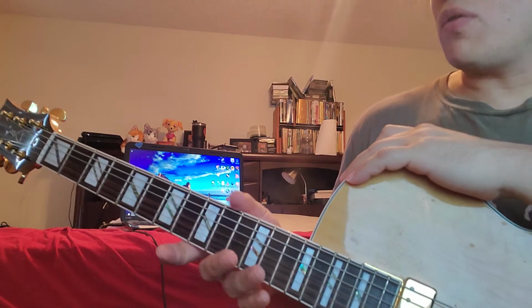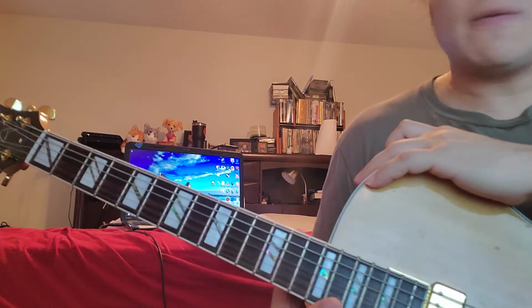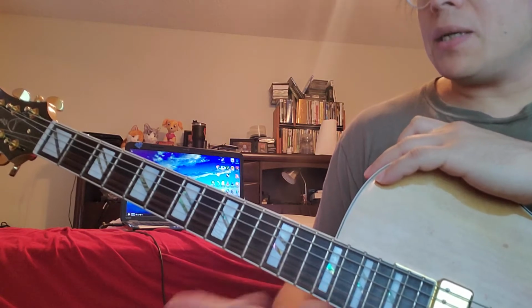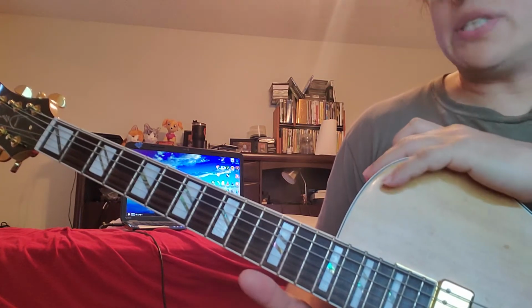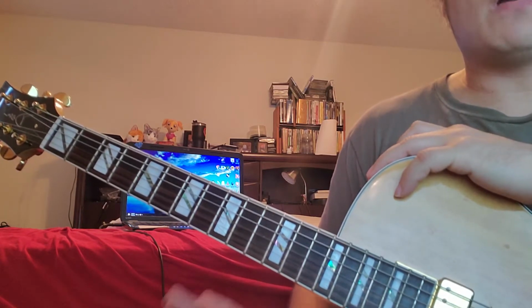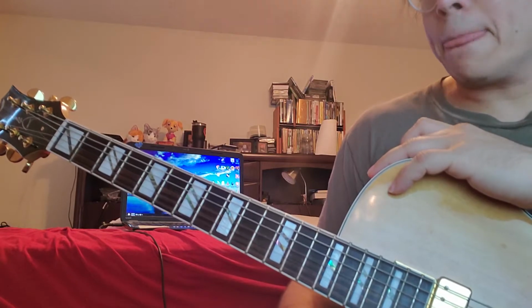And this is one of those concepts that tend to get overcomplicated sometimes. And you don't have to know a whole bunch of theory in order to understand this. Not if you use the technique I'm about to show you. It makes it very, very simple.